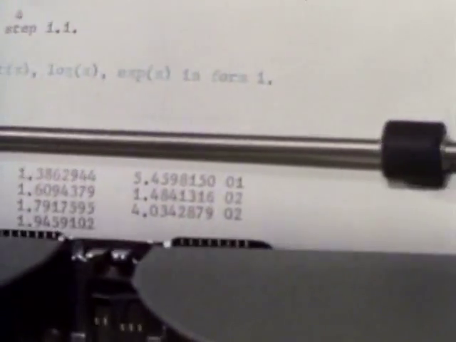Our output looks much better now. Let's dress it up with a heading. Again, we will interrupt.